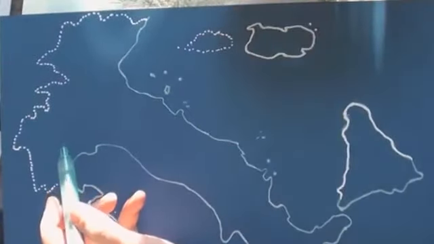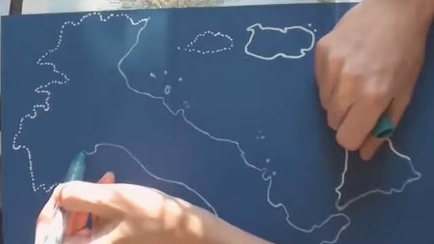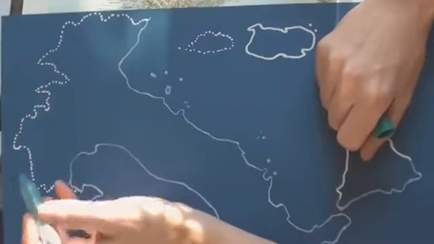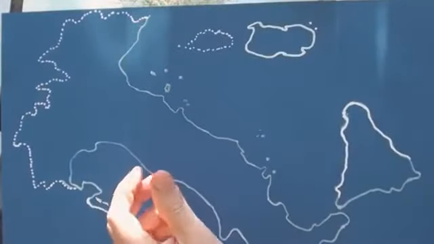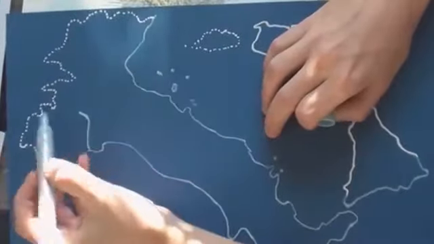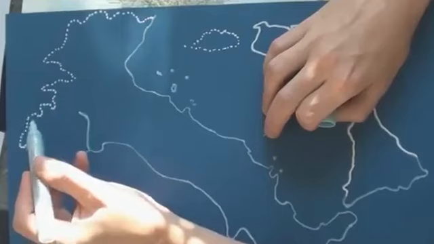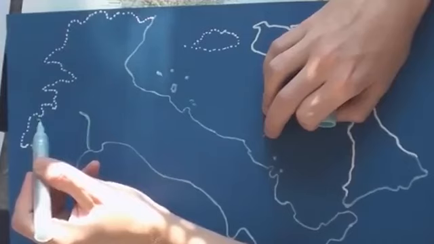We have here to the north, the Adige. This color I will change to another blue color. Adige starts here at the Alps. Adige.